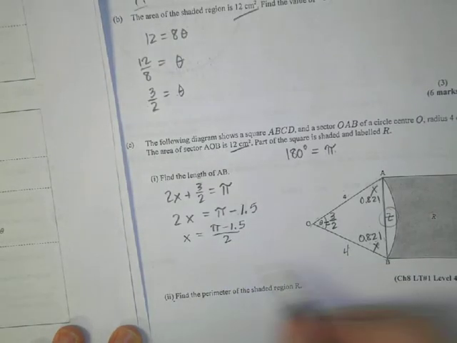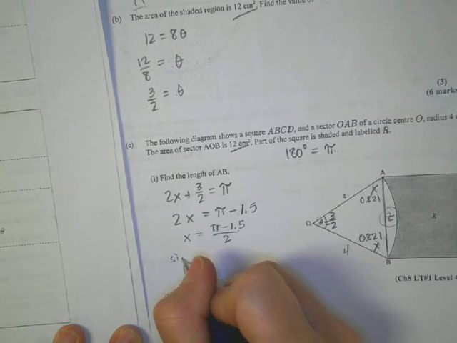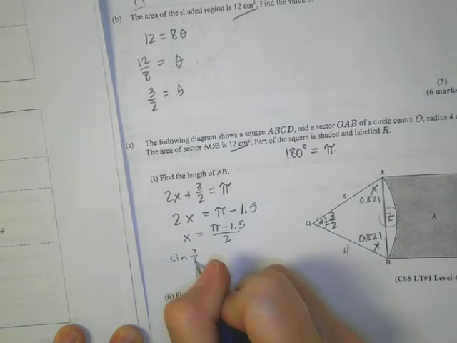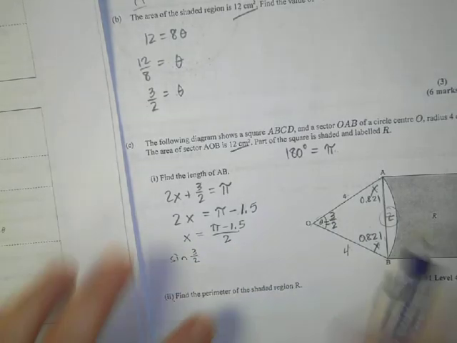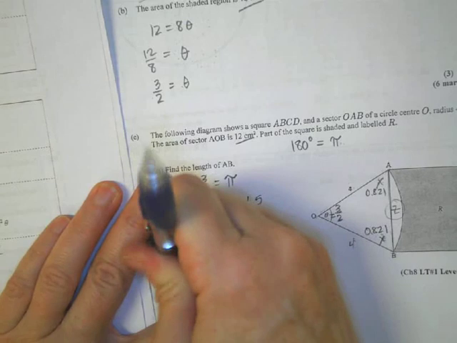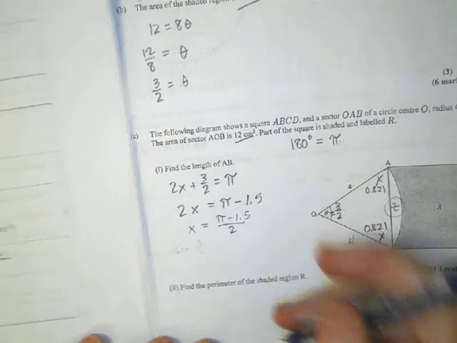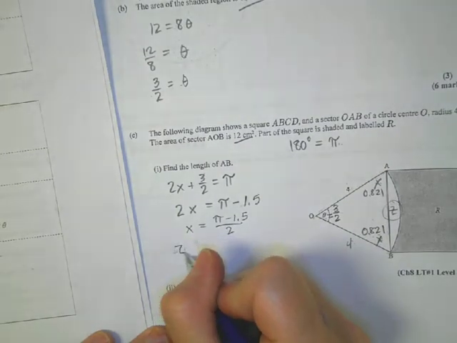So I know that sine of 3/2 over Z. Oh, you know what? I almost forgot. I like to put my unknown on top. It's going to make it easier to solve. So I don't know what Z is. Start with that. I don't know what Z is.